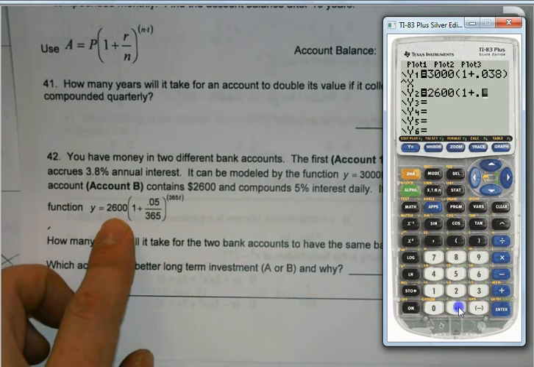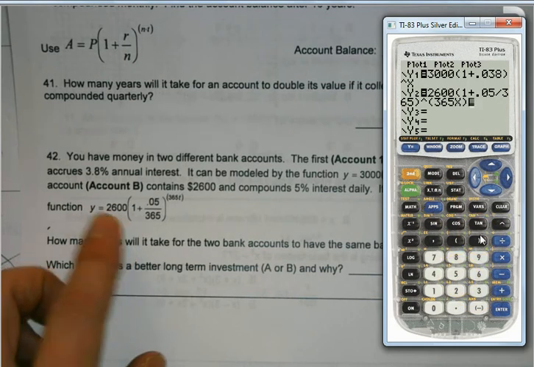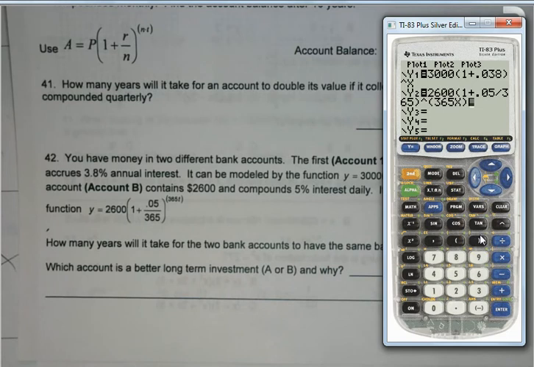Again, as long as I'm careful when I'm typing these in, I shouldn't get myself into too much of a problem here. Remember, on your exponent, you're going to want to put your 365x in parentheses, because otherwise it'll take it to the 365th power and then times it by some x value, and that's not what we want here.